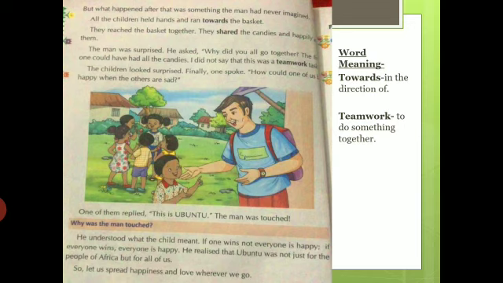They reached the basket together, they shared the candies and happily ate them. They reached together because they were holding each other's hands. So they reached the basket at the same time, shared the candies, and everyone was happy to eat them. The man was very much surprised, very much confused also.